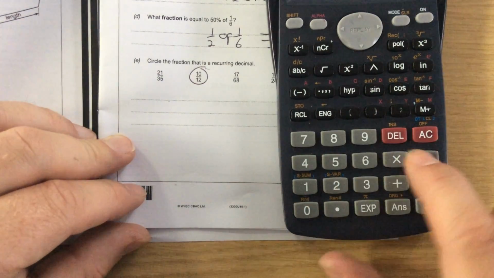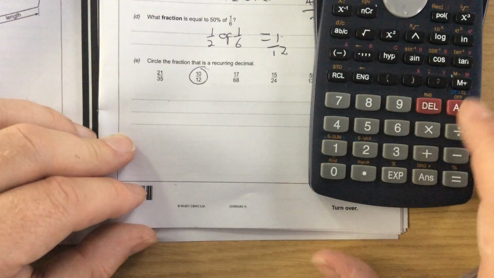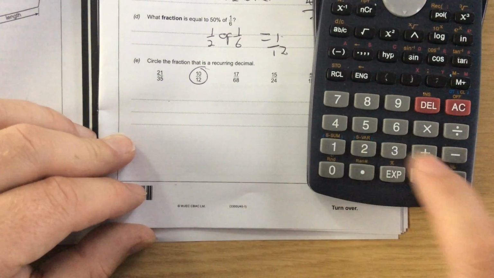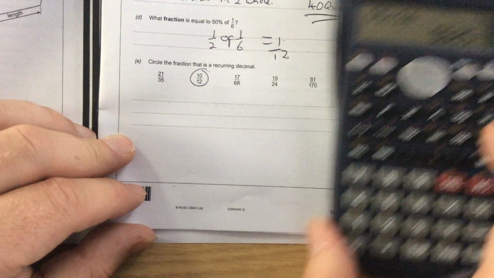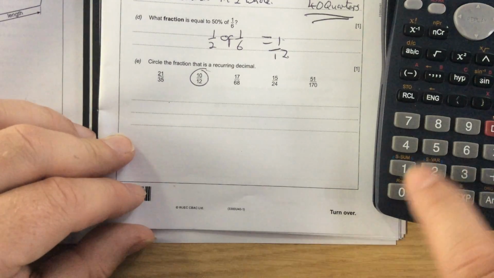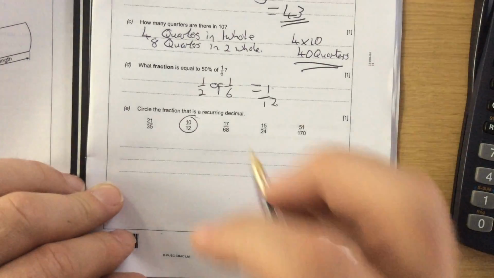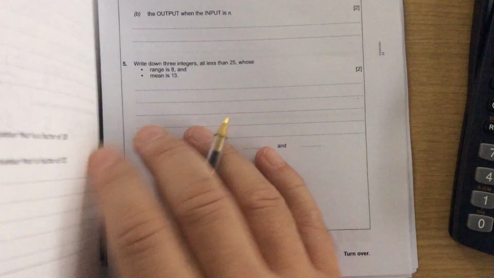Let's check. 17 divided by 68 is 0.25. 15 divided by 24 is 0.625. 51 divided by 170 is 0.3. So none of them recur, they just stop. So the answer to that one is 10 over 12.